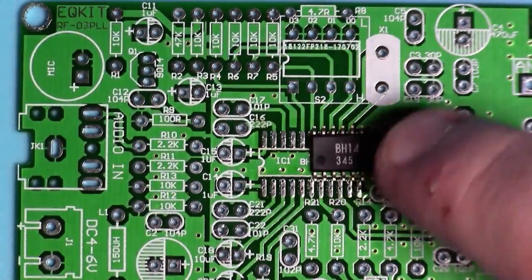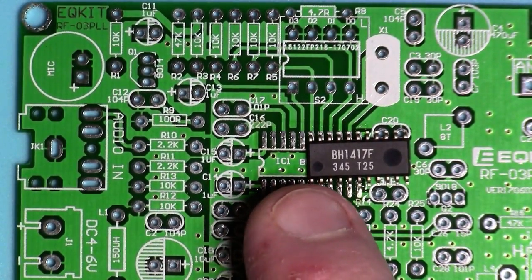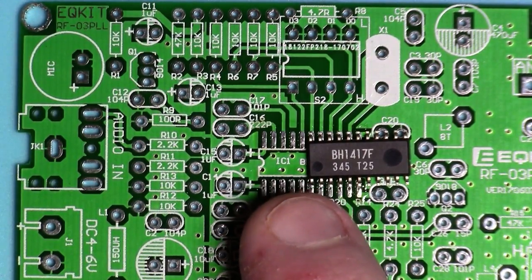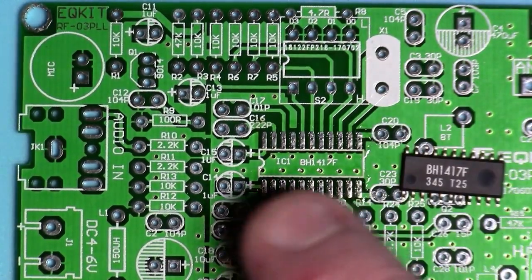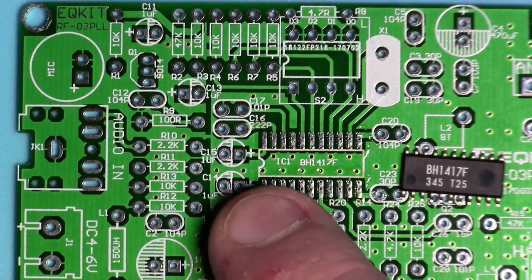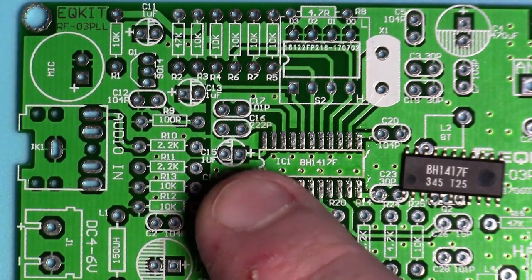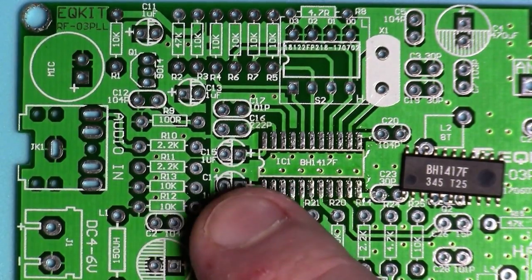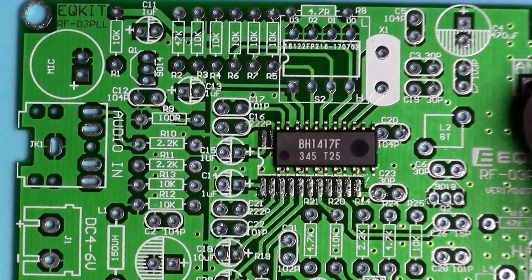So now we've got our device here, and we see there's a little spot on it. That spot is pin 1. And if we look on the board, we see there's a picture of the chip, and at one end there's a little notch. That notch is the end where pin 1 is. So we want to align it kind of like that.